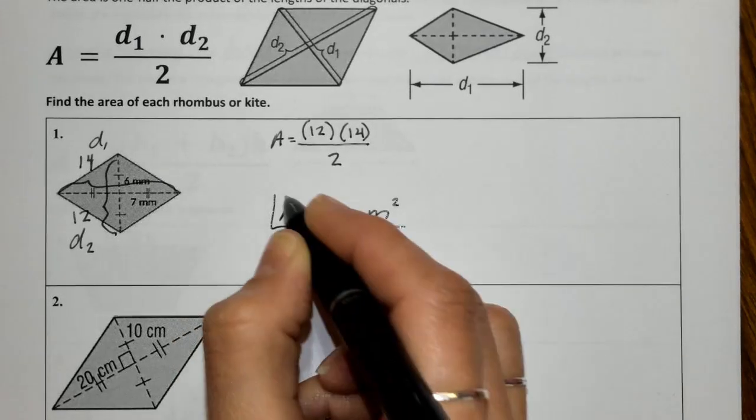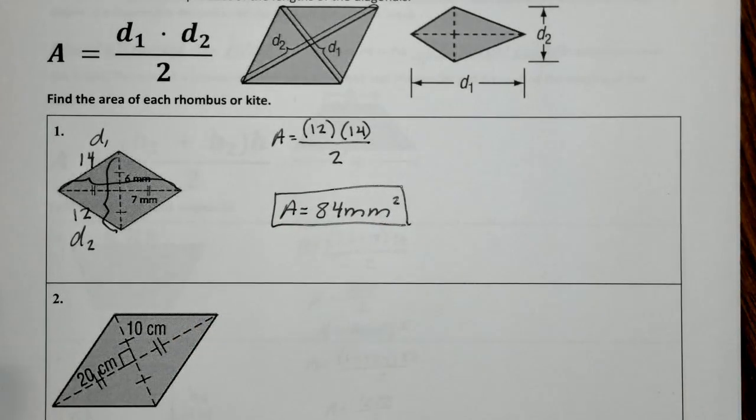This is going to be a very, very quick video. It's very simple, basic formula.